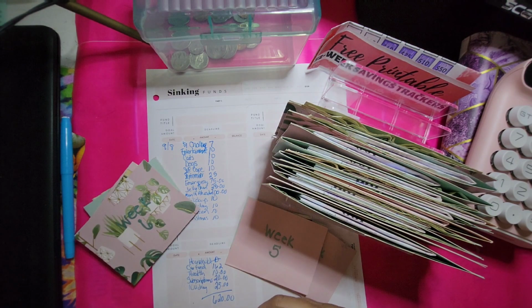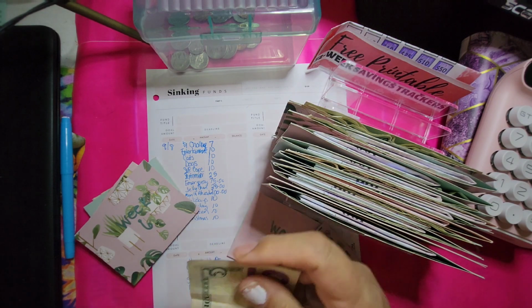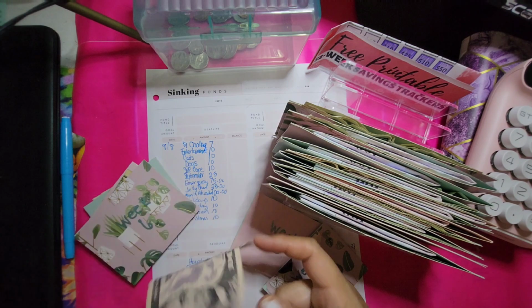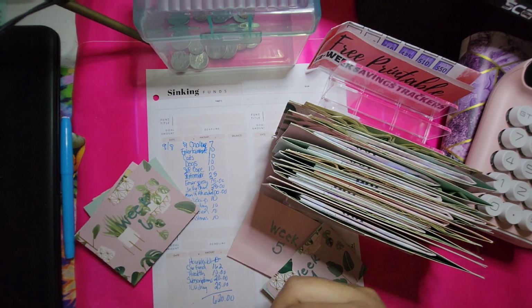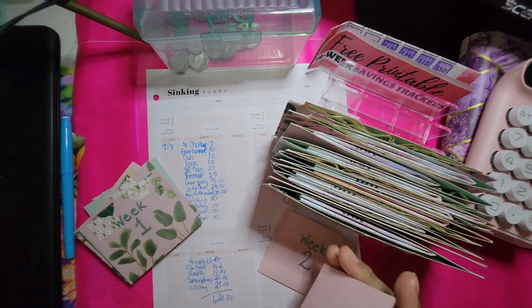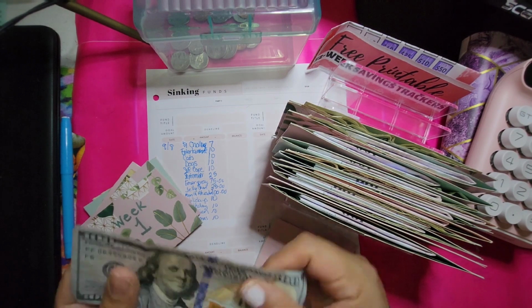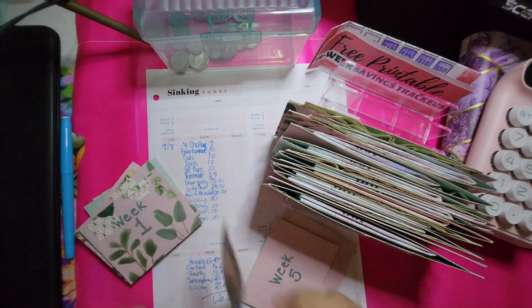I forget I have this one, guys. I really do. I haven't really added any money to it in a while. 5, so it gives me $19. Wait, this one actually has a whole $100 in it.